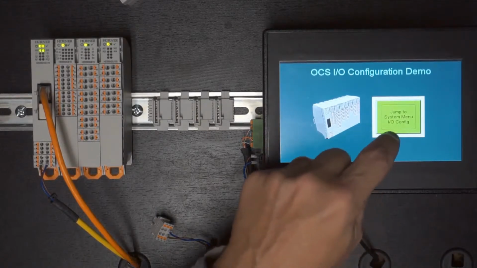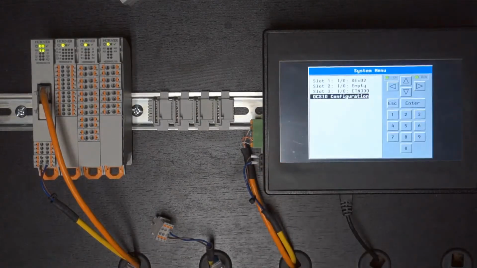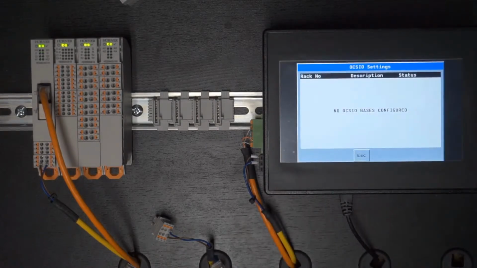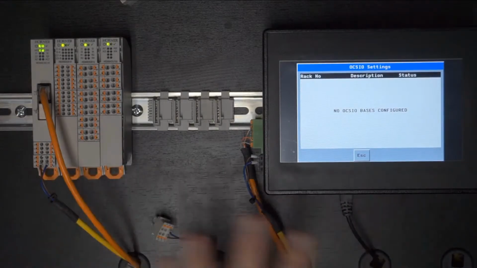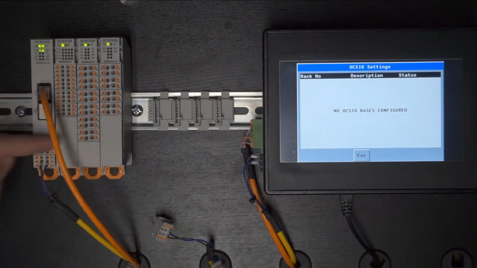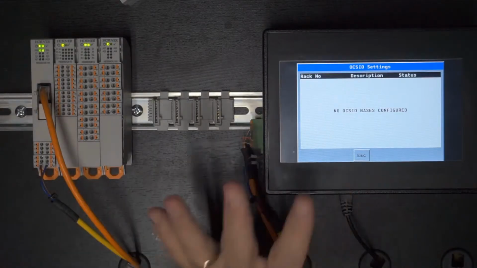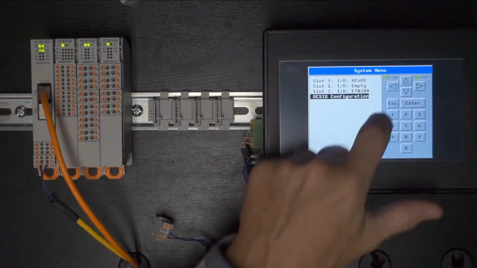So now I should be able to hit this button and actually go to the I/O menu in the system menu. That's a shortcut I created. I'll hit enter again to take a look at the OCS-I configuration, and there are no OCS-I bases configured, as I mentioned earlier. So we're starting from scratch, effectively. Physically assembled OCS-I, electrically connected, powered up, but no configuration at this point.